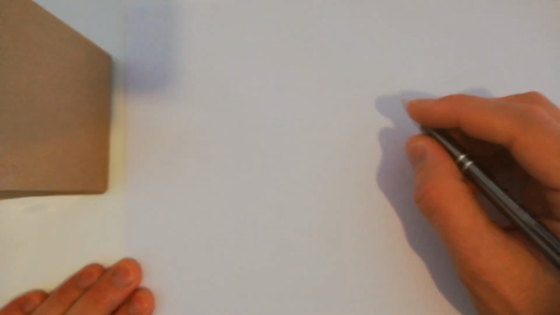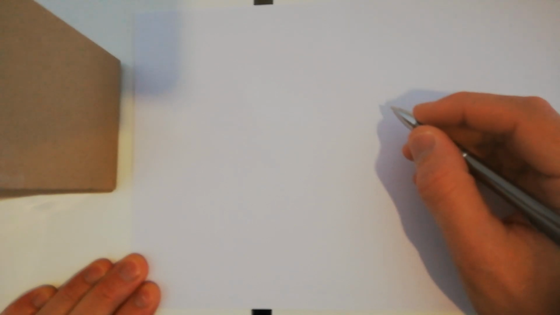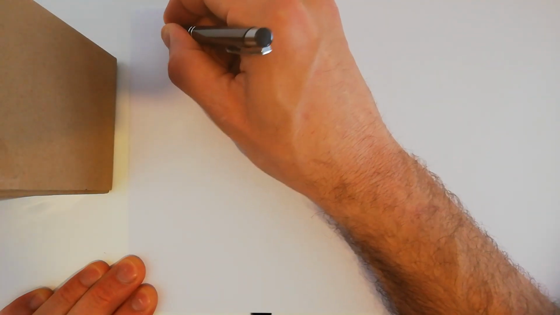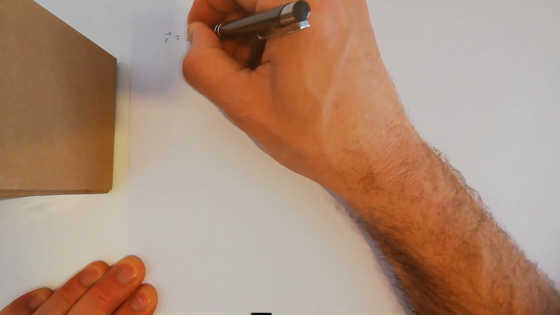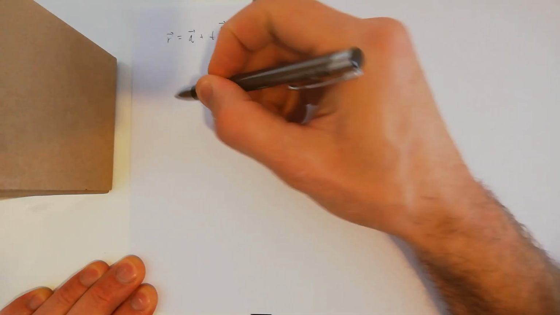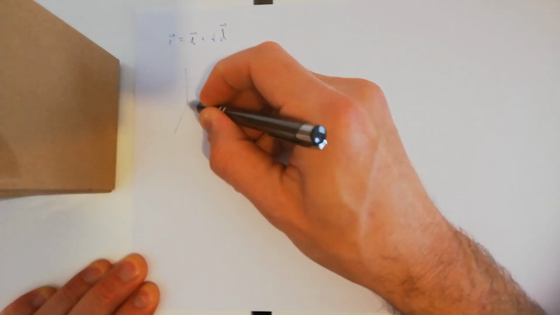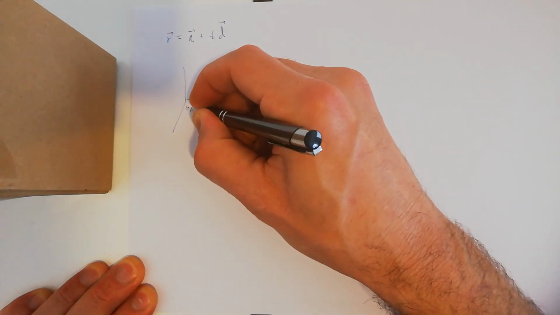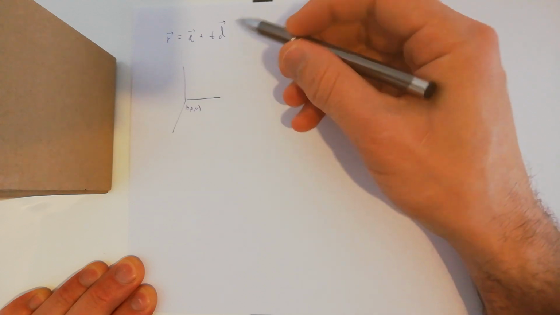Good morning, everyone. We are going to see the vector equation of a line in 3 dimensions. The general equation of a line is r equals a plus t d, where r is a vector from the origin (0, 0, 0) to all the points of the line.